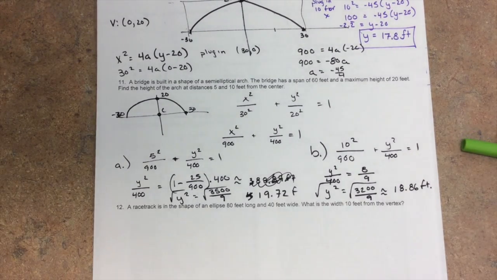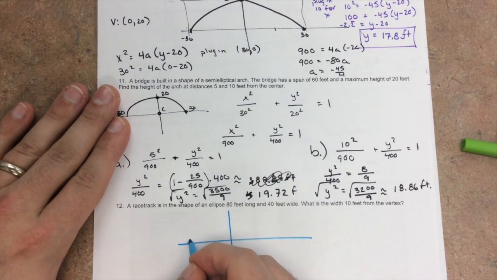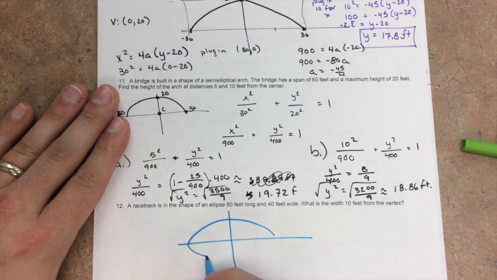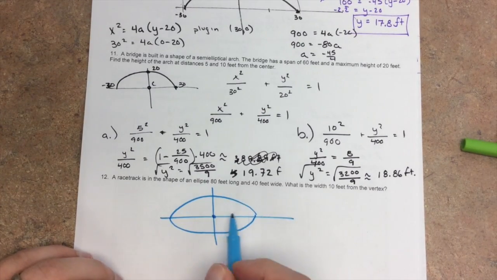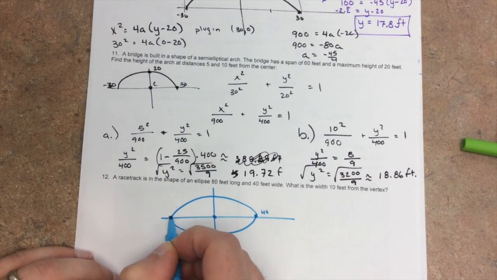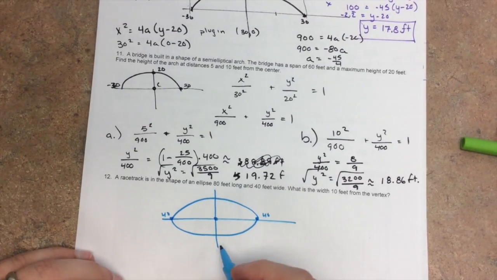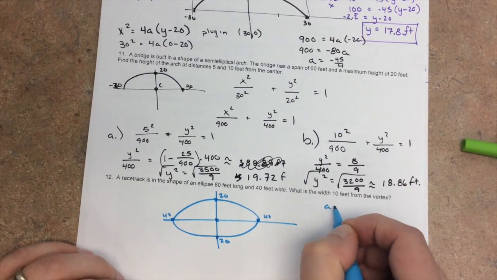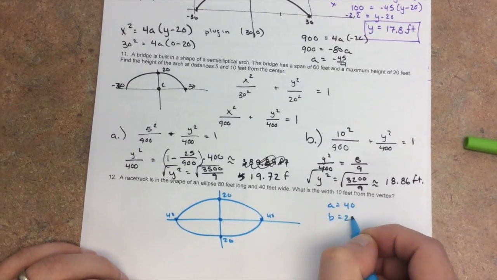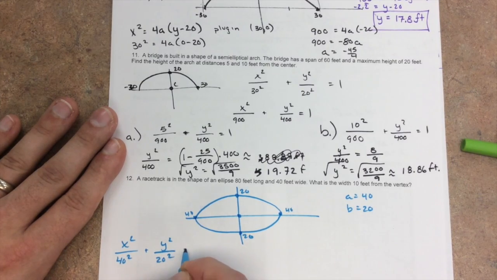Last up, a racetrack is in the shape of an ellipse. So we have our ellipse racetrack centered at the origin because it makes it easier. 80 feet long, so this would be 40, this would be 40. 40 feet wide, so this would be 20, this would be 20. So a is 40, b is 20. We have x squared over 40 squared plus y squared over 20 squared equals 1.